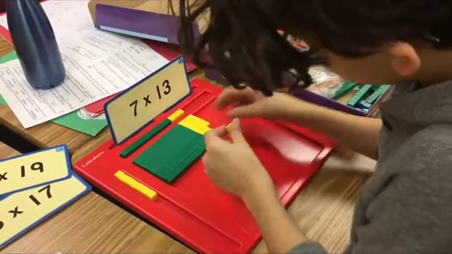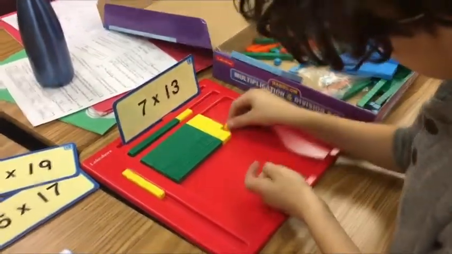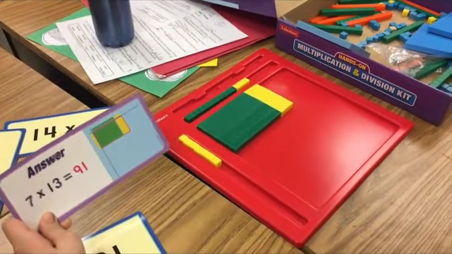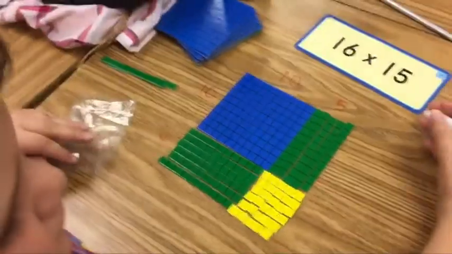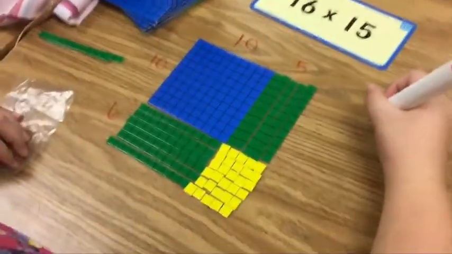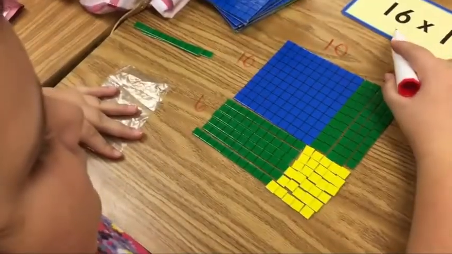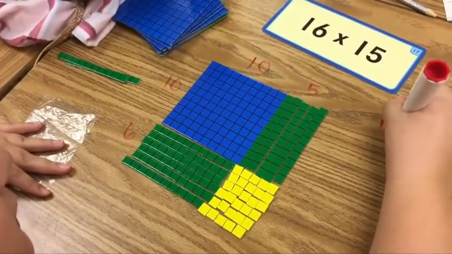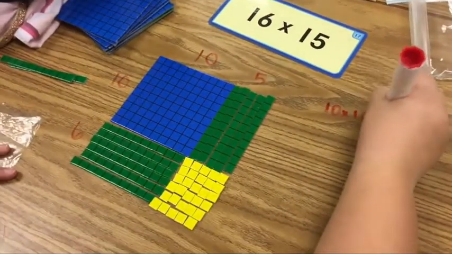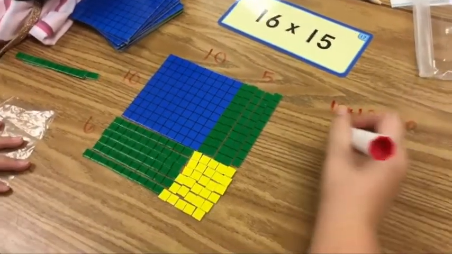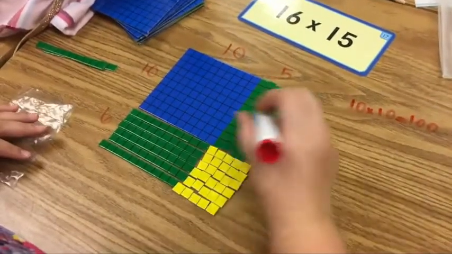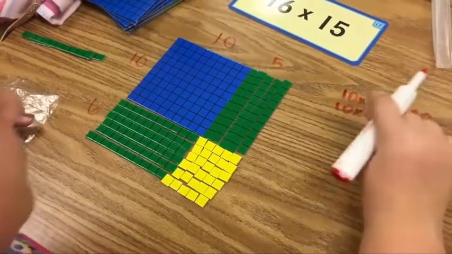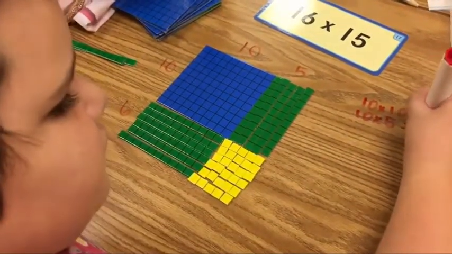So that's 200. So the product is 91. So can you find the partial products? Yes. I'm multiplying 16 times 50. So 10 times 10 is 100. And 10 times 5 is 50. Yeah, I did that right. Is 50.